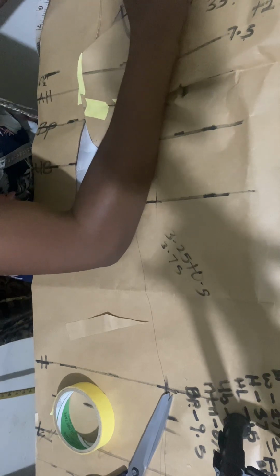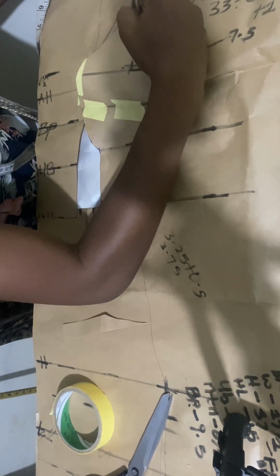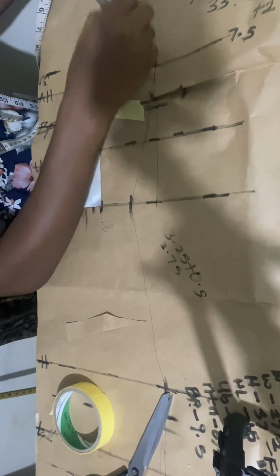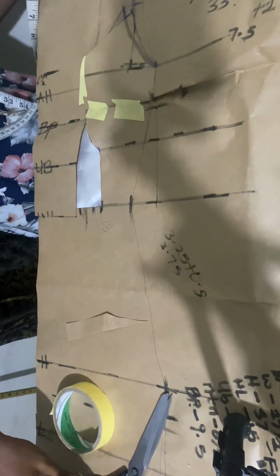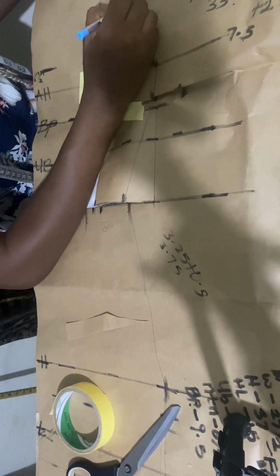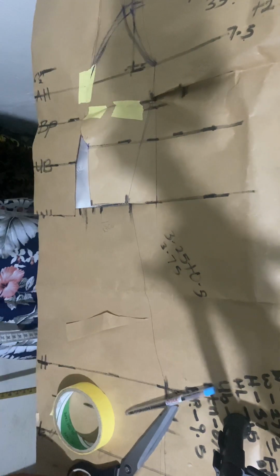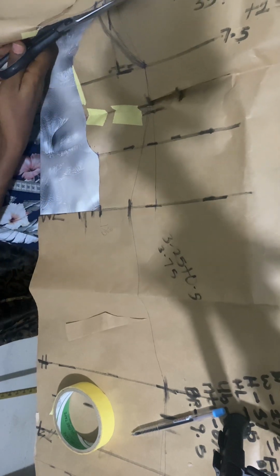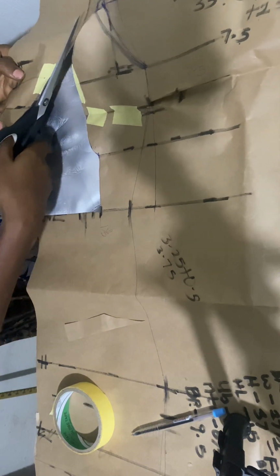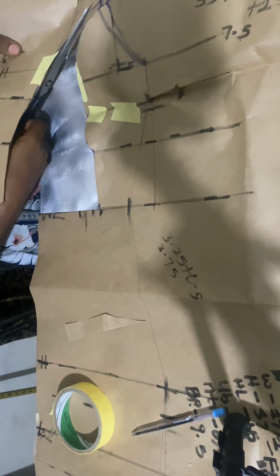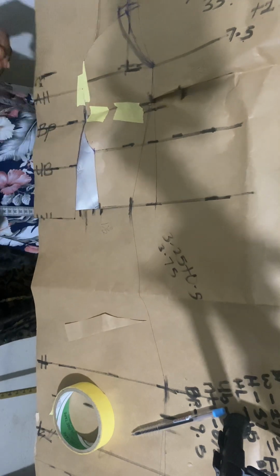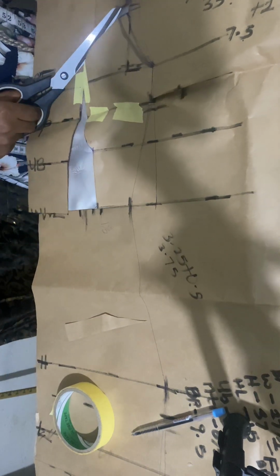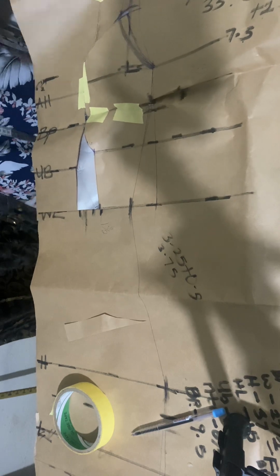Half inch here. The half is out. Okay, let's put it. I stop. I start it here. Got it here. Then here.